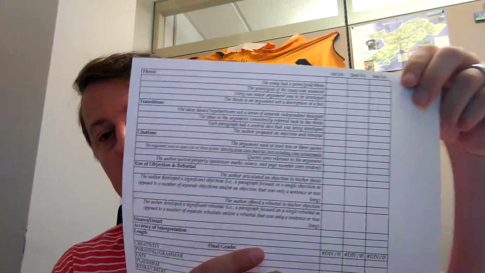The second big component, again, of the grading breakdown sheets, if you're looking at this, is the transition section. In terms of the transition section, again, it's broken down into 4 different components. 1, the ideas flow together. Vice versa, they were not a series of independent thoughts that weren't related. 2, the ideas in the argument consistently referred back to the thesis. 3, each paragraph had a central idea that was being developed. And 4, the author proposed an objection and a rebuttal.